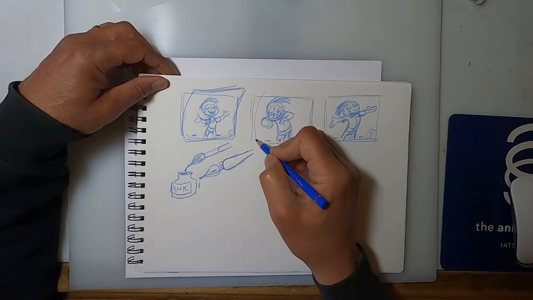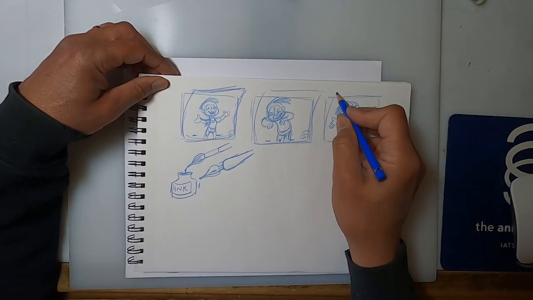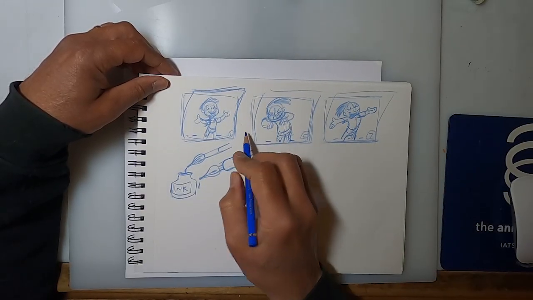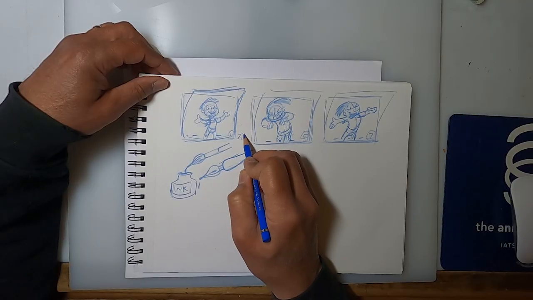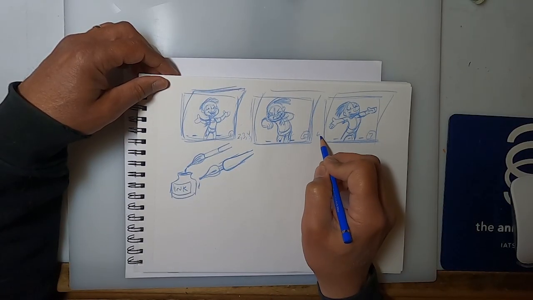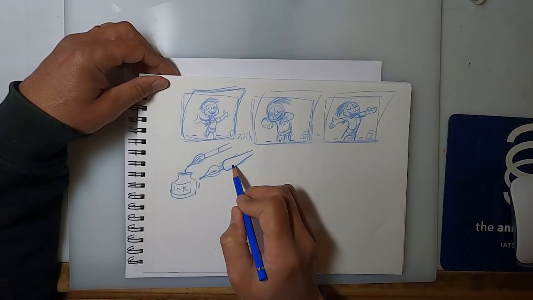And then another one has to be done for this drawing, another cell, and another cell for this drawing. Plus it's in between, so there's drawings 2, 3, and 4 here, and drawing 6 in between here. Now we've got 7 cells that have to be inked.